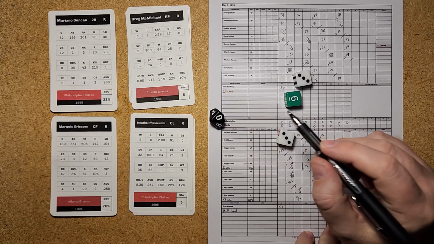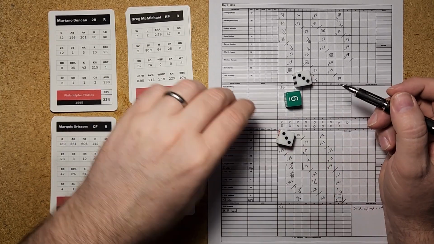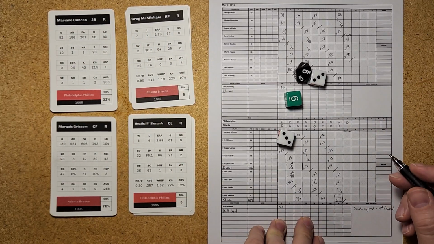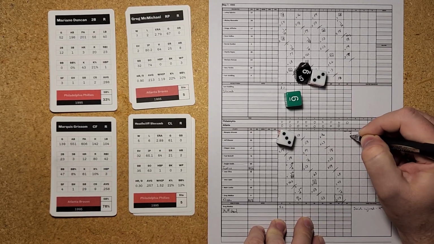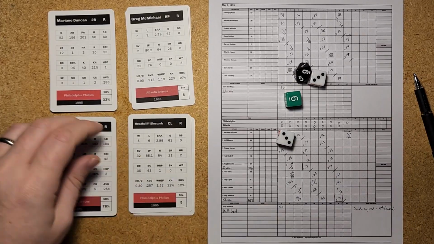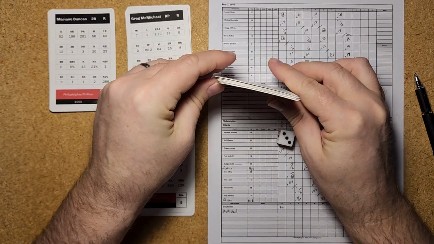And where did it go? I don't know where it went. A double down the right field line. So Grissom takes a fastball out over the plate. He waits on it, and he is going to slide safely into second base. And the Braves are in business here.